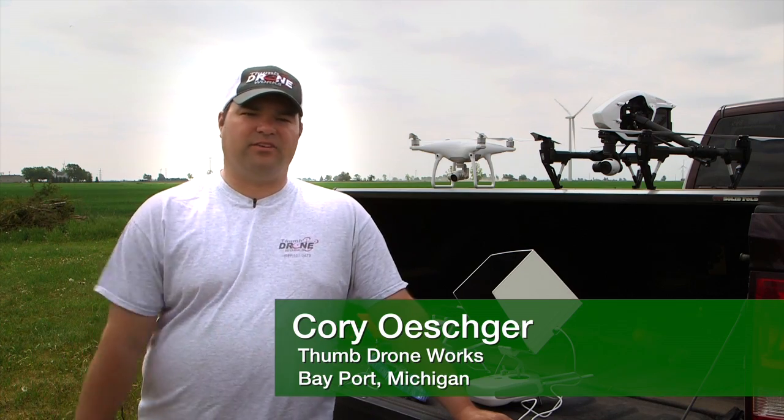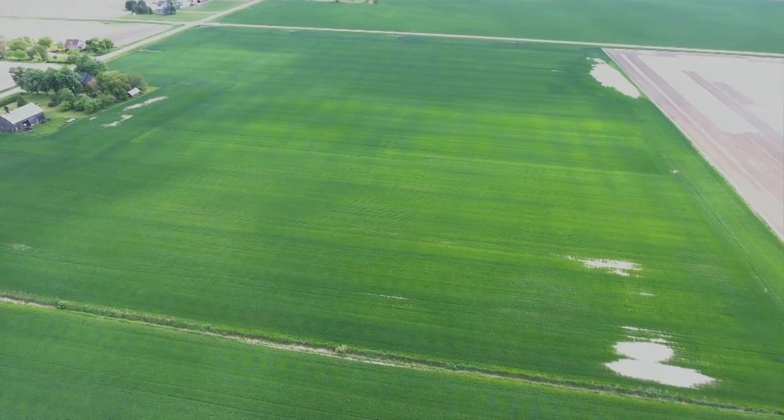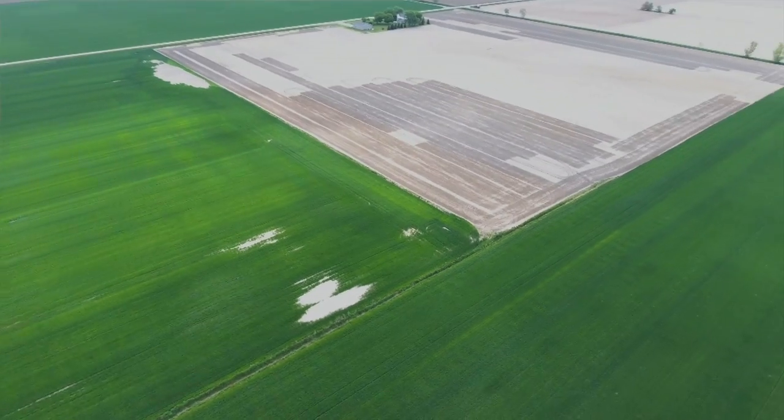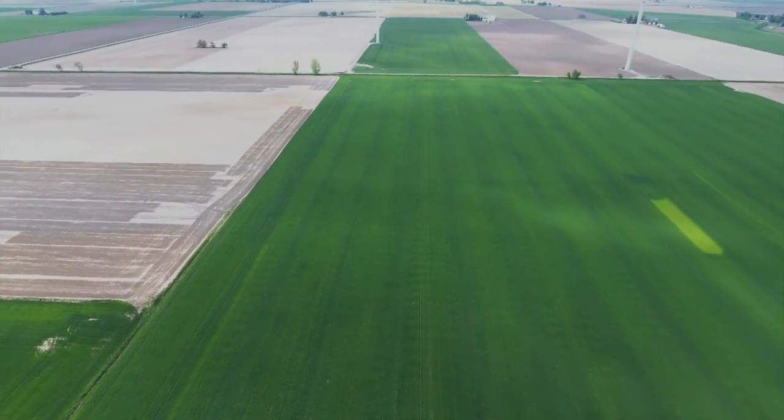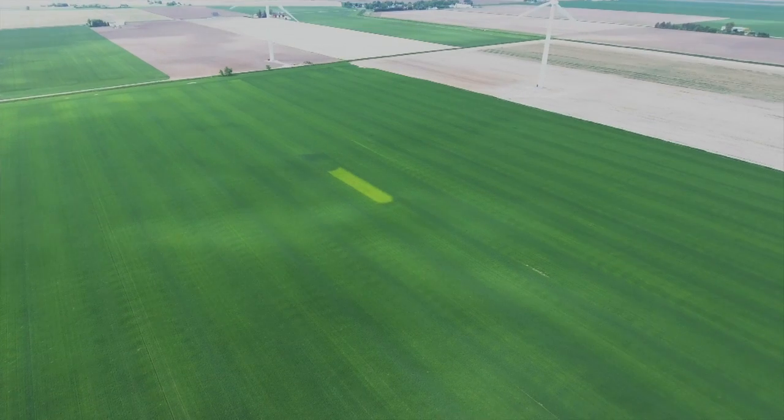When you have an 80-acre field of corn, you're not going to be able to see the center of it, whether you're walking it or driving around it. But with a drone flying above, you'll be able to see if there's something going on.